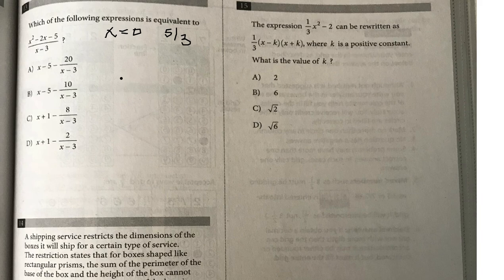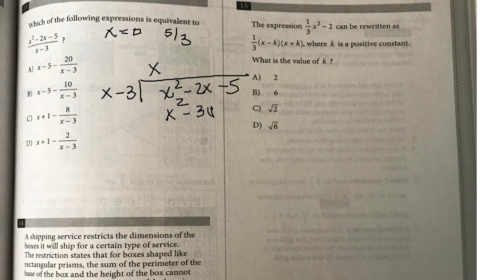Another way to do it is it's a long division problem. So you're going to have x squared minus 2x minus 5 divided by x minus 3. You say x times x is x squared, x times -3 is -3x. Most of you know how to do this. We've done this since Algebra 1, so this should be kind of second nature to you. So you're going to get x minus 5, and then you're going to get a plus 1, and you get x minus 3.